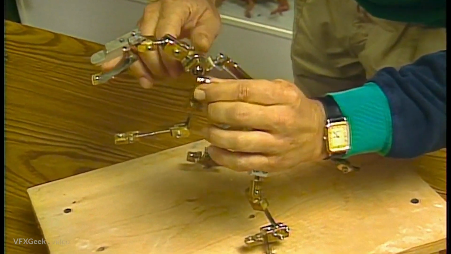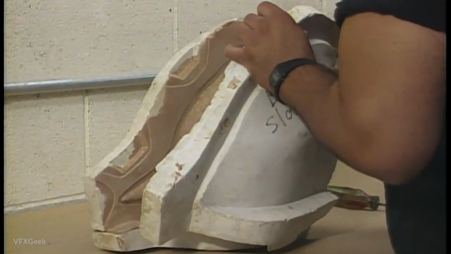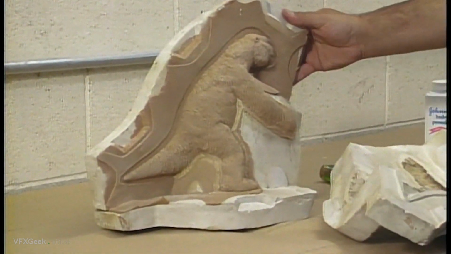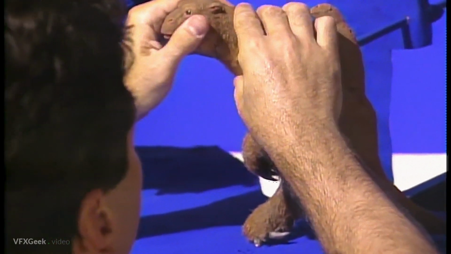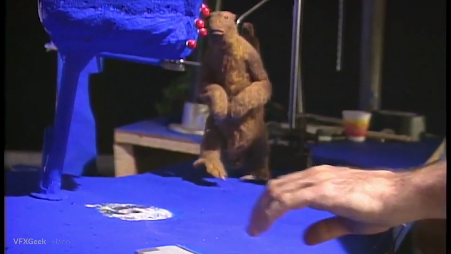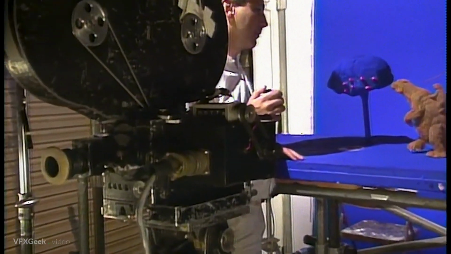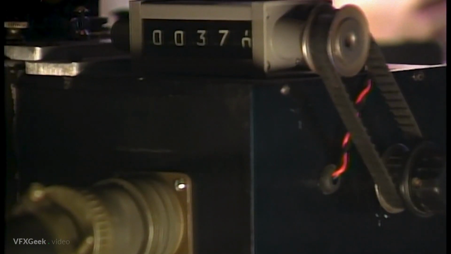The armature is later covered with a body, usually made with silicone rubber, then painted and dressed if needed. This allows to create most fantastic creatures, animals or robots. And with the help of numerous optical effects, the animated elements were merged with live action footage.